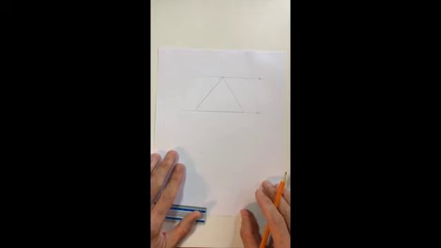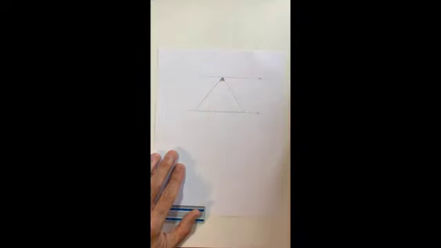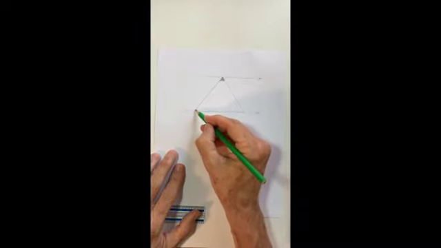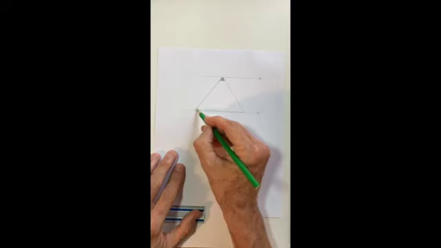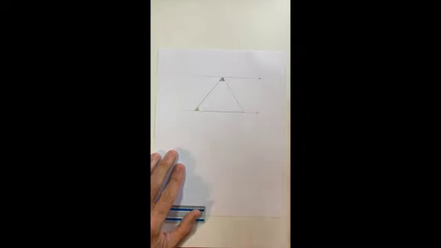Let's label these angles. Actually, let's color them in first. So let's have this angle up here be dark brown, or is this black maybe? And let's let this angle be green. And we'll let this one be orange.